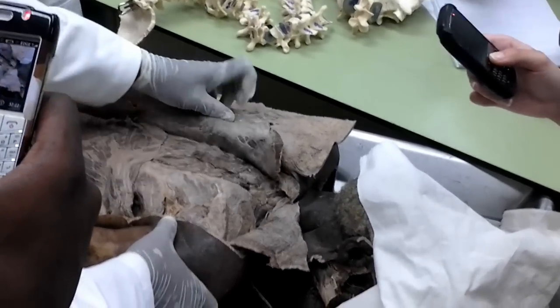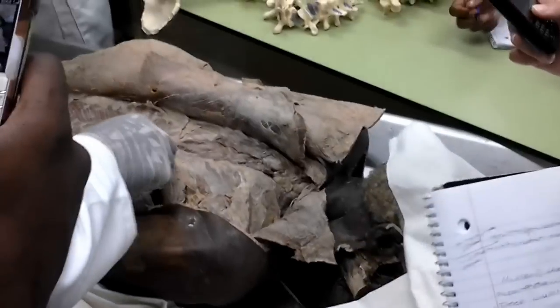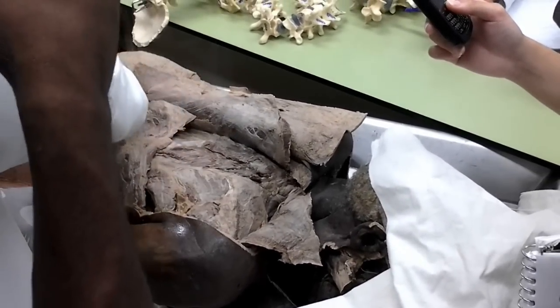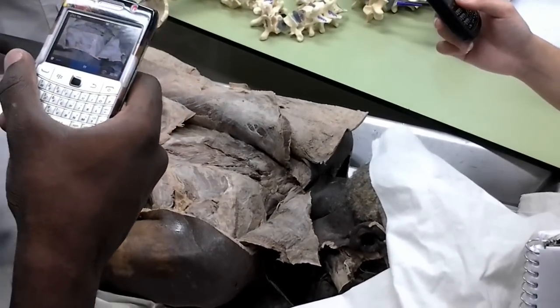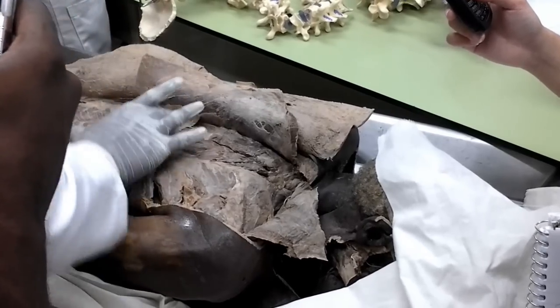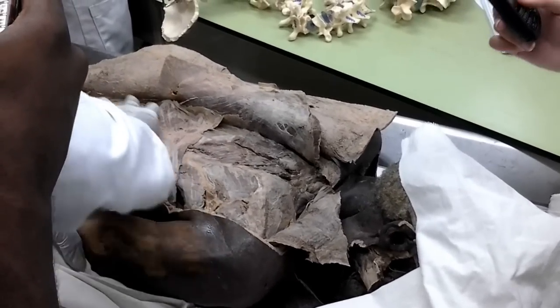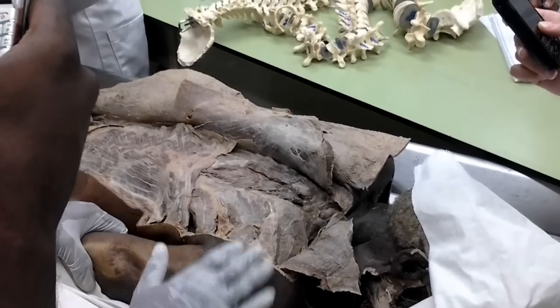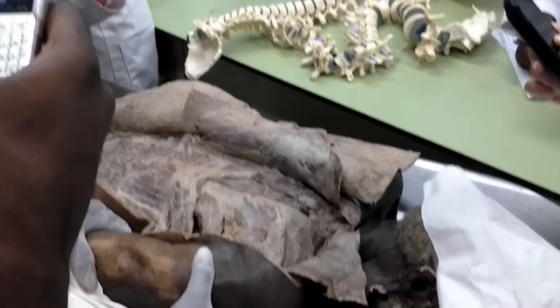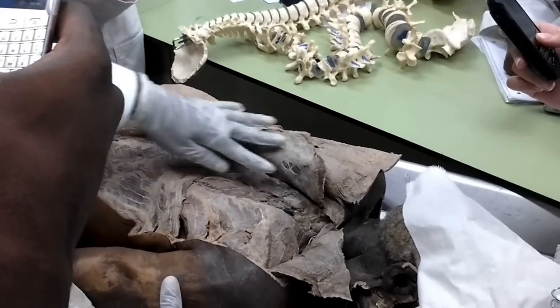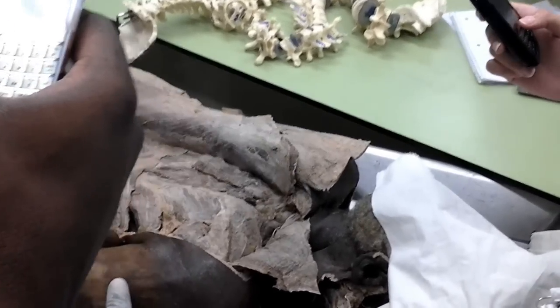Next, this muscle here, from here to here. This is called latissimus dorsi. This one. Okay, next, these muscles now.